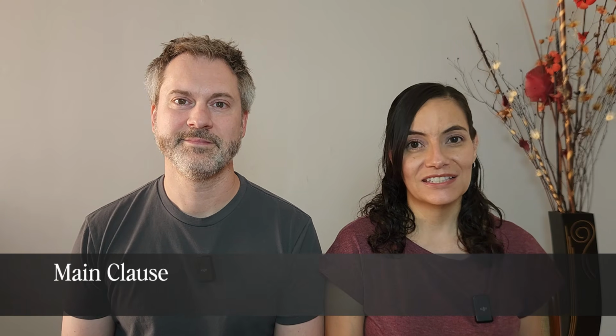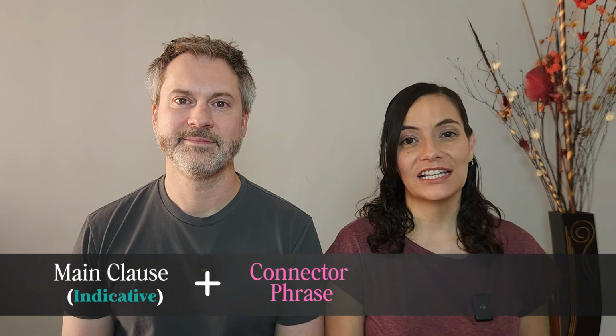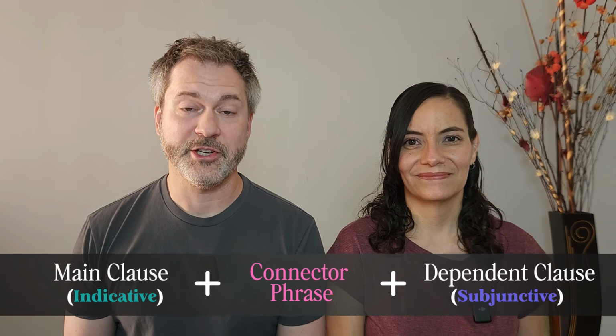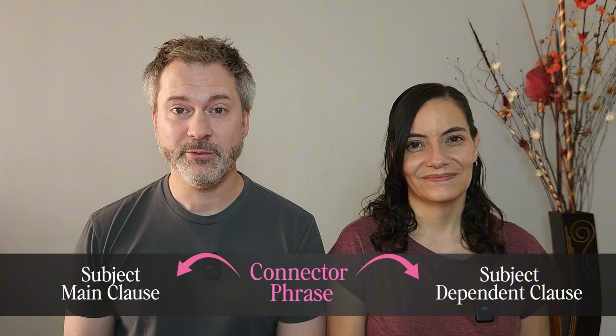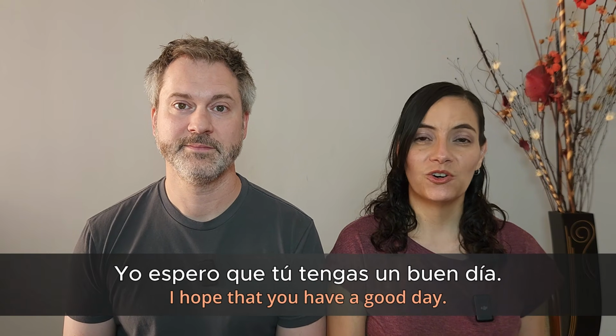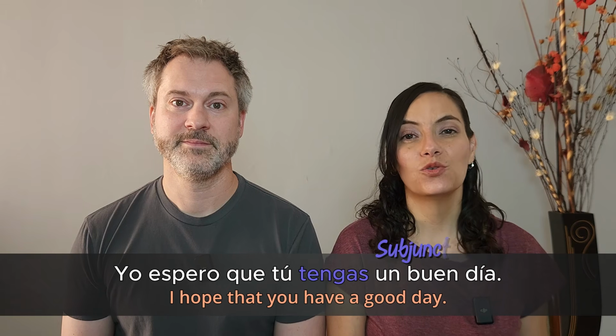But if you are familiar with the subjunctive, the general structure is a main clause in the indicative, then a connector phrase, and then the dependent clause in the subjunctive. And don't forget that the subject before and after the connector phrase must be different in order to use the subjunctive. If it's the same subject, we most likely will remove the que and use the infinitive of the verb instead. So, for example, Yo espero que tú tengas un buen día.